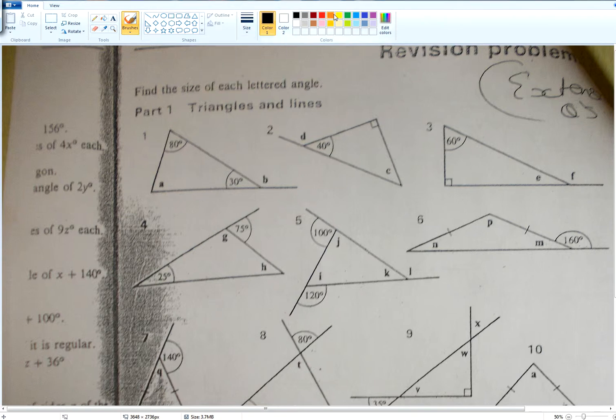So we have here a triangle. 80 add 30 is equal to 110. So what's left over then from the 180? 70. Now, here we have a straight line. We have angles at a point. So that's 30 add B is equal to 180. So B is equal to 150, to make 180.